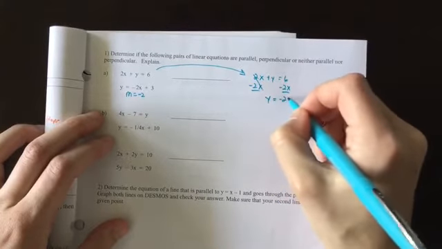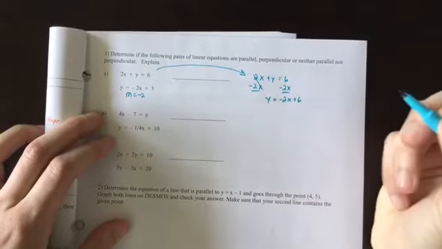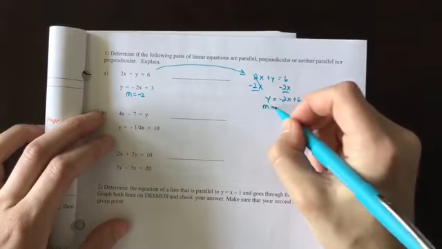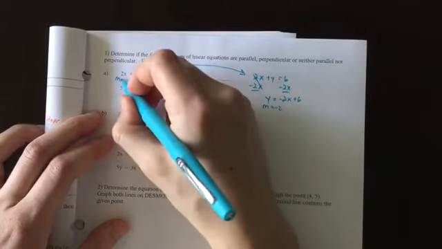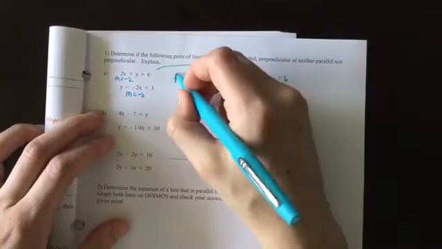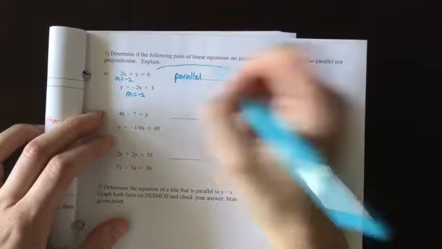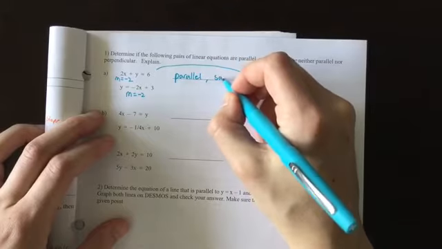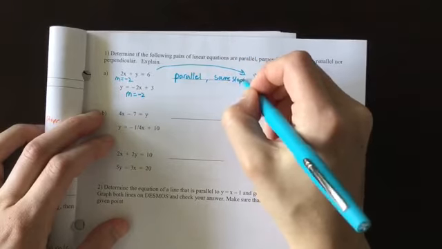Some of you might say, oh, well, I can kind of see it without it. No, prove it, right? So we see this one also has a slope of negative 2, which would mean they are parallel, and we've stated it. They're parallel. They have that same slope.